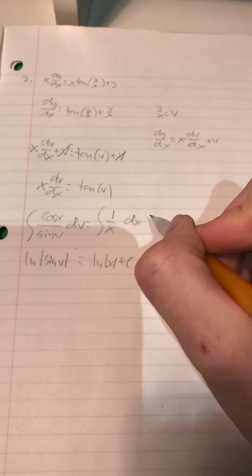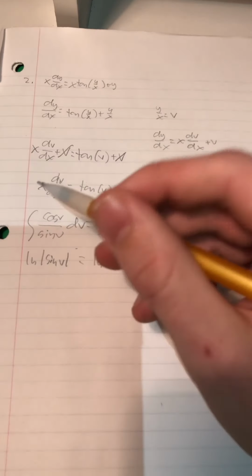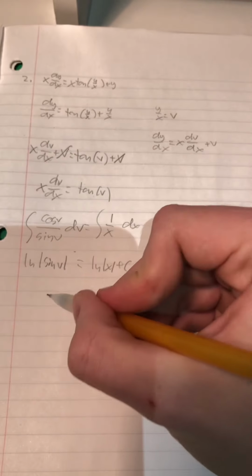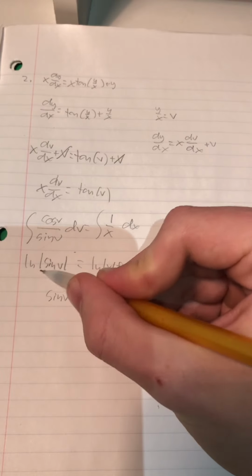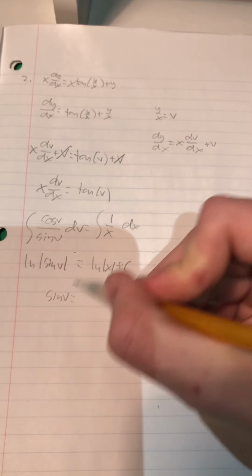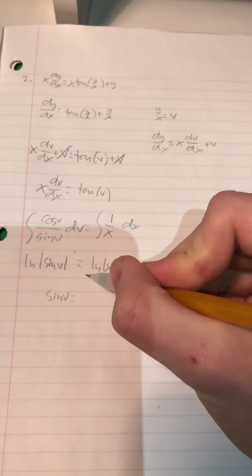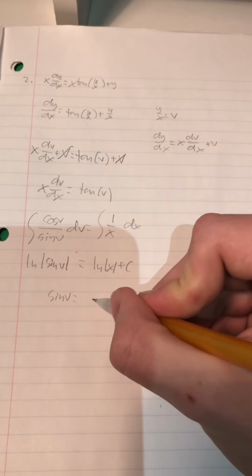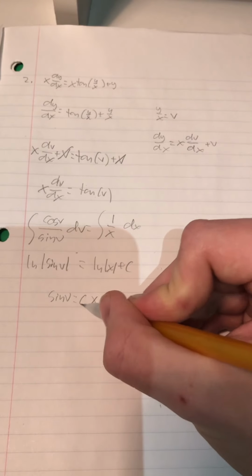So at this point, eventually we have to plug back in for v, because we have to solve it in terms of x's and y's. So we're going to isolate the v by first getting rid of this logarithm. So we're going to go sine v equals e to the power of ln x plus c, which obviously, e to the power of ln just cancels out, so we're just left with x. And then e to the power of c is just a new constant, so we're going to call that c2.